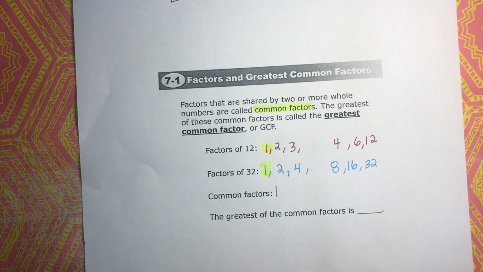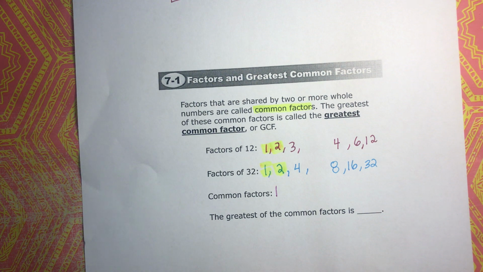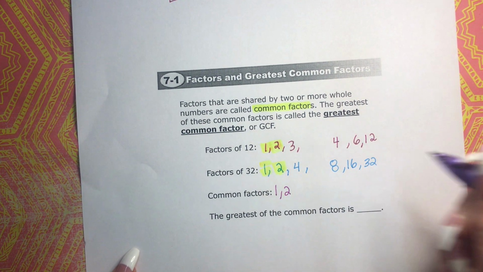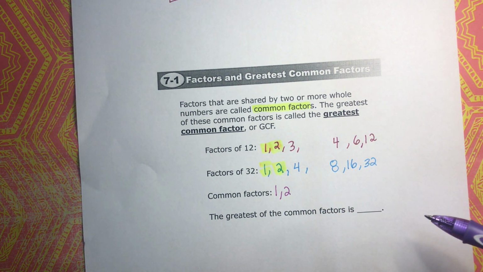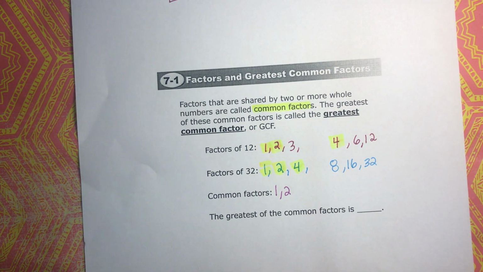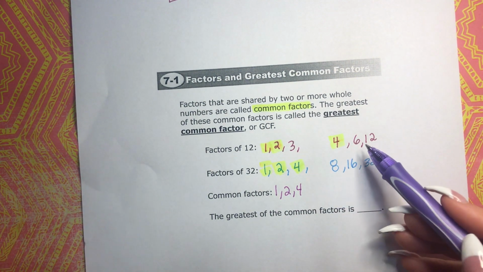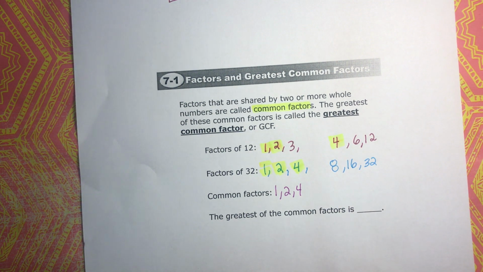What else do they have in common? I see that they have a 2 in common, so that's going to be a common factor as well. 12 has a 3, but 32 does not, so that's not common. They both have a 4, so that's a common factor, right? So 4, and then what, 6? This one doesn't have a 6. 12, this one doesn't have a 12, this one doesn't have an 8. So that's it. Those are all the common factors, okay?